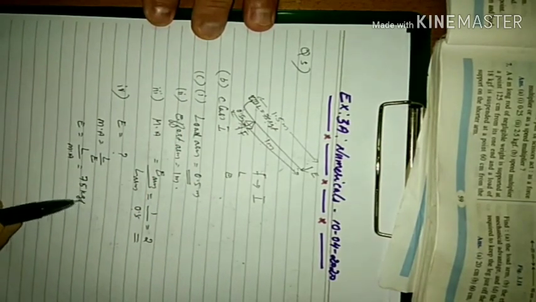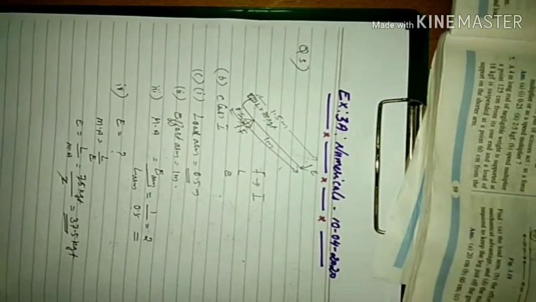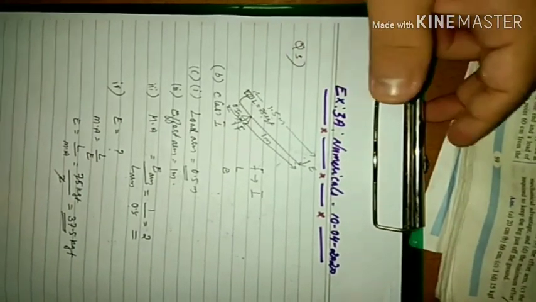What we have to calculate here is effort. Therefore, effort is equal to load upon mechanical advantage. Load is 75 kgf divided by mechanical advantage 2. 75 divided by 2 is equal to 37.5 kilogram force. Kilogram force is a unit of force. Load is nothing but a force. Kilogram force is the gravitational unit of force. SI unit of force is Newton. Is it clear?